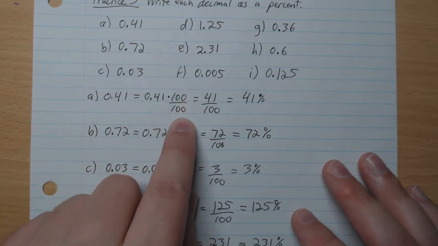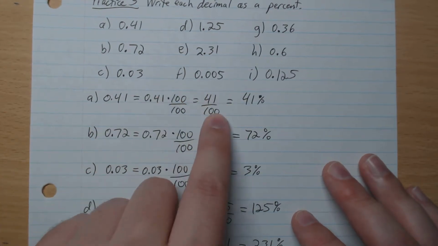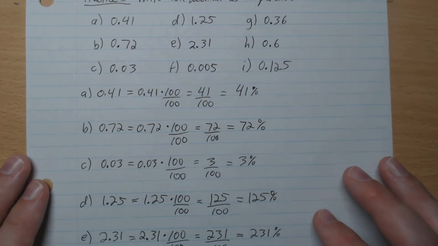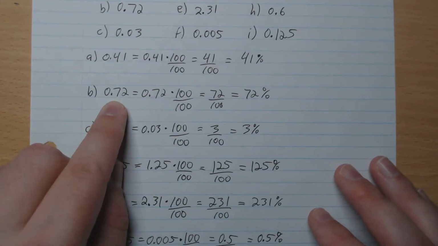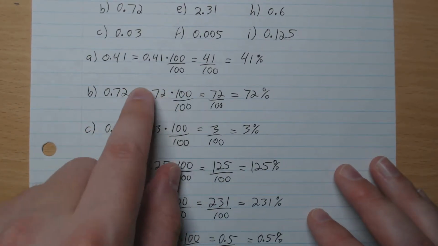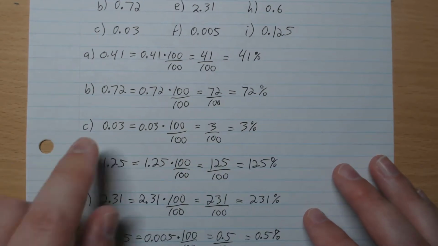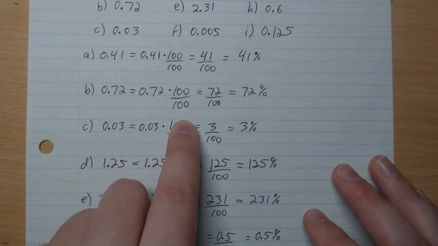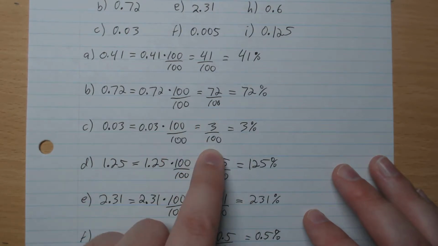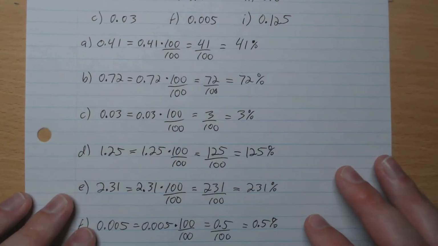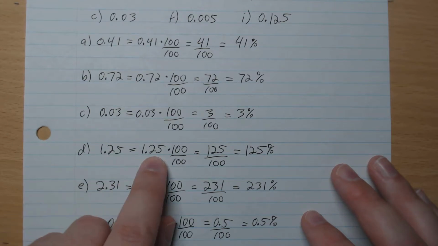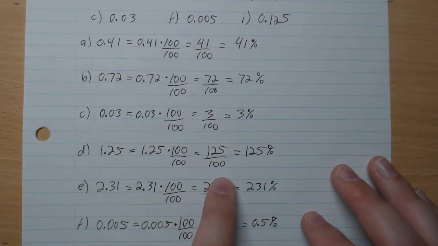0.41 times 100 over 100, 41 over 100, 41%. 0.72 times 100 over 100, so that's 72 over 100, which gives 72%. 0.03 times 100 is 3, so 3 over 100 is 3%. 1.25 times 100, 125 over 100, which is 125%.